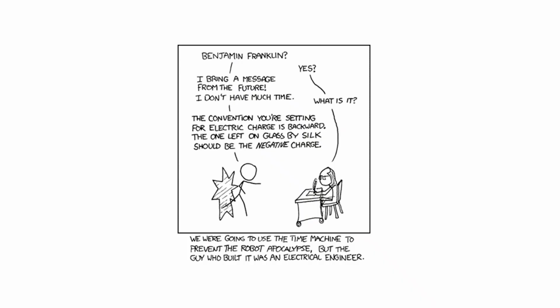So the caption, we'll start with the caption at the bottom before we go into the dialogue. We were going to use the time machine to prevent the robot apocalypse, but the guy who built it was an electrical engineer. And so now we can have the humorous conversation. This is an electrical engineer jumping out of a rift in space-time. Ben Franklin, yes, I bring a message from the future. I don't have much time.